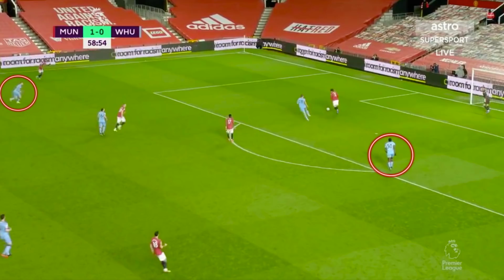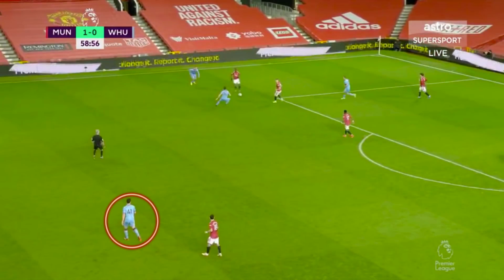However, whilst this was an immediate improvement, there were still major faults in the press. As the ball goes from Lindelof to Wan-Bissaka, we can see that even though West Ham have their front four pushed high up the pitch, their whole system isn't vertically compact, as the six behind them retain deeper positions.